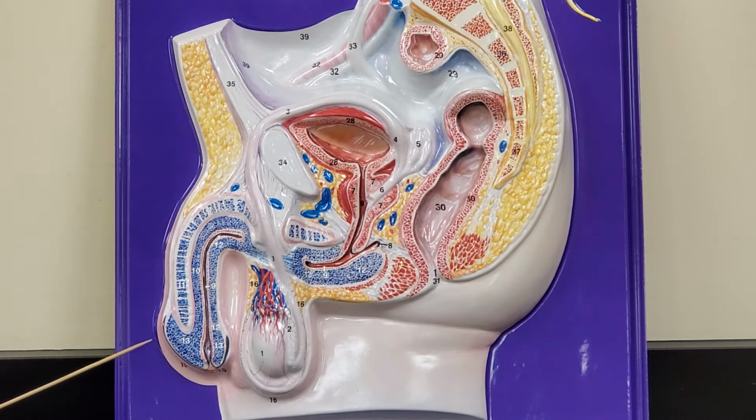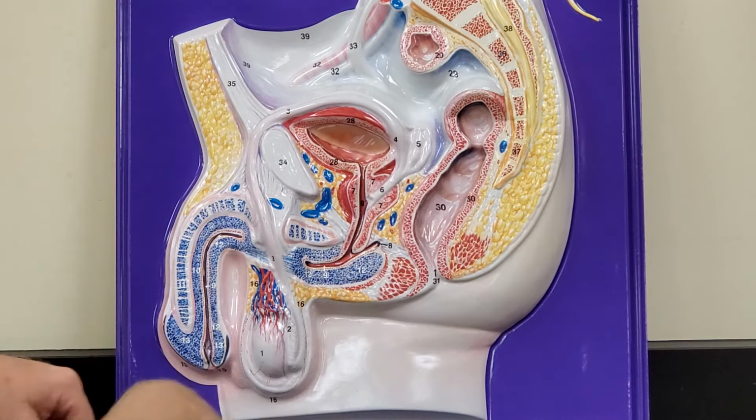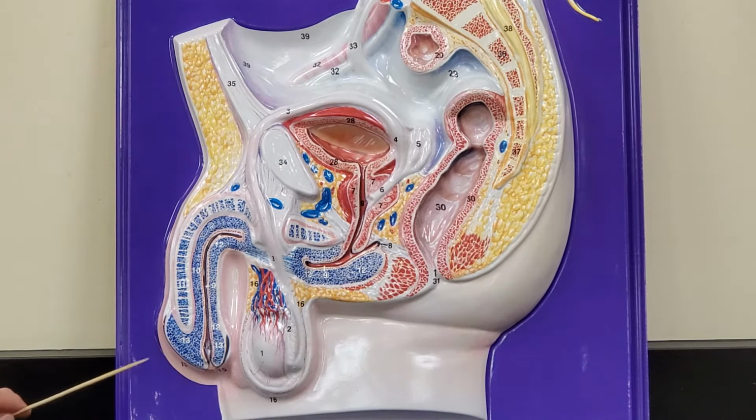The removal of the prepuce, by the way, is a surgical procedure called a circumcision, which means to cut around, and they cut the prepuce and remove it. For males who are circumcised, the prepuce has been removed. For males who are uncircumcised, the prepuce remains. The prepuce, by the way, has glands in it called preputial glands, and they can lubricate the penis when a male becomes aroused.